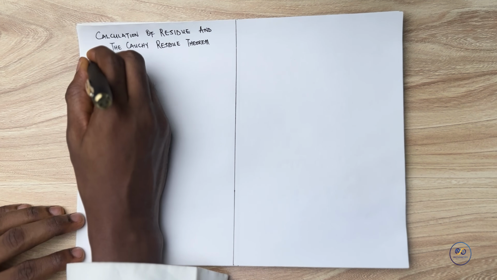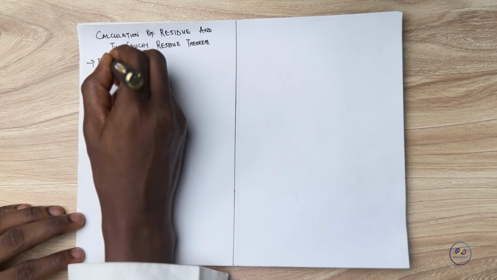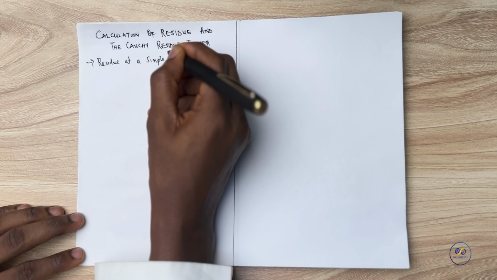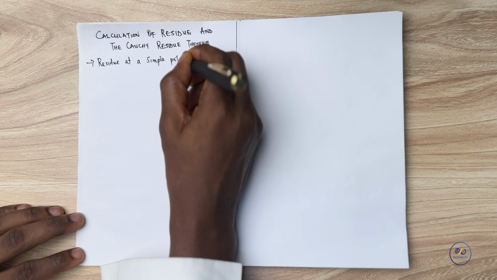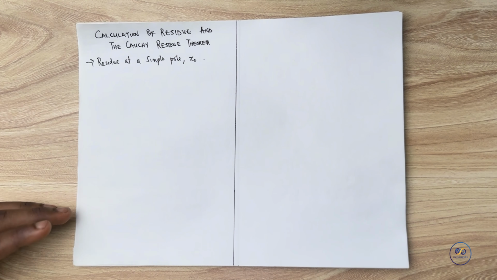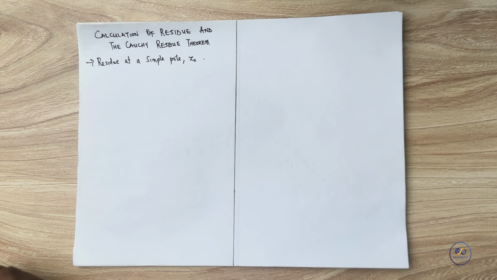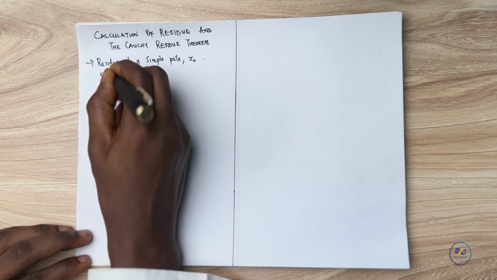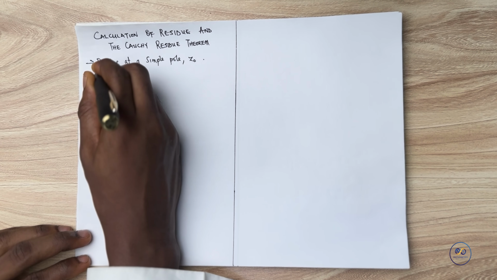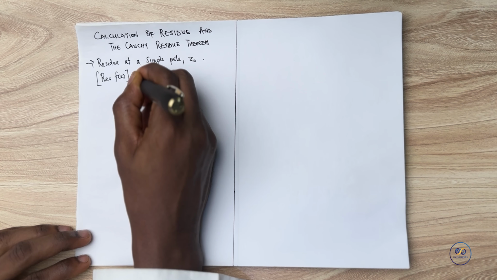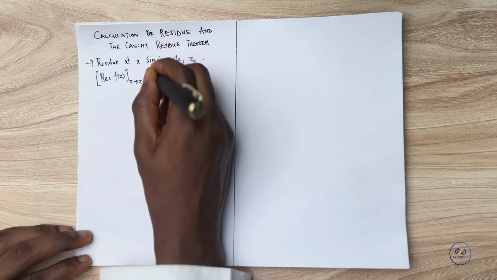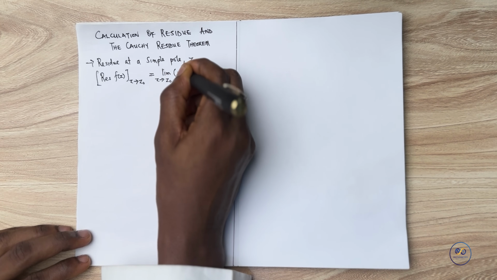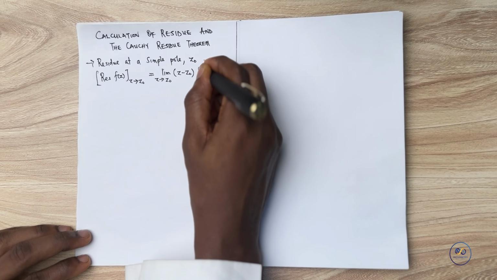First off, we will talk about the residue at a simple pole. This is a pole of order 1. This is the most basic pole that we evaluate at. Now, in this case, the formula for the residue would simply be, if you are evaluating the residue of the function at z0, then we simply take the limit as z tends to z0 of (z minus z0) f of z.